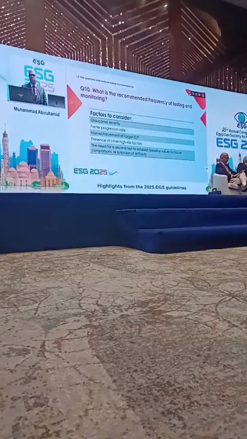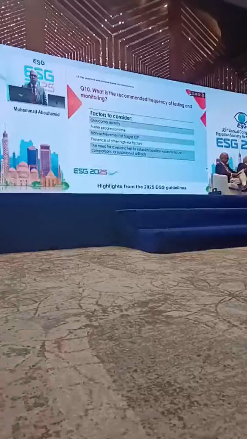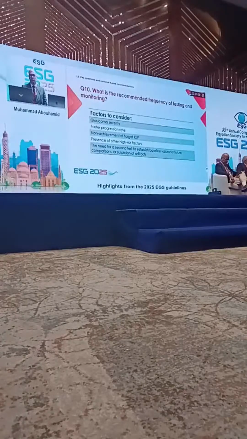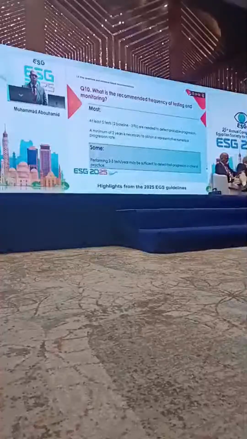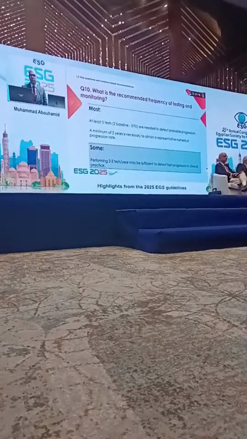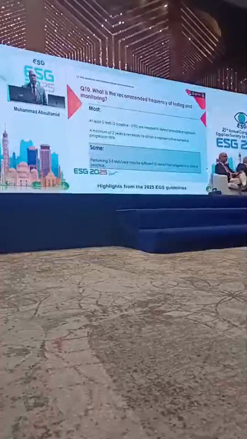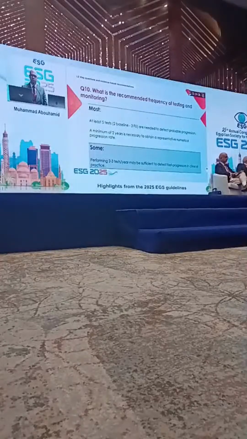With regard to frequency of testing and monitoring, these are factors to consider: glaucoma severity, whether the patient is a fast or aggressive progressor or not, whether the target IOP is achieved, and whether there are other risk factors. And we might need a second test just to confirm this finding. Most clinicians will consider that to detect progression, we need at least 5 tests, 2 baseline and 3 follow-ups, and to obtain a reliable numerical progression value, we need at least 2 years. However, some clinicians might think that performing 2 to 3 tests per year could be enough to detect fast progressors.